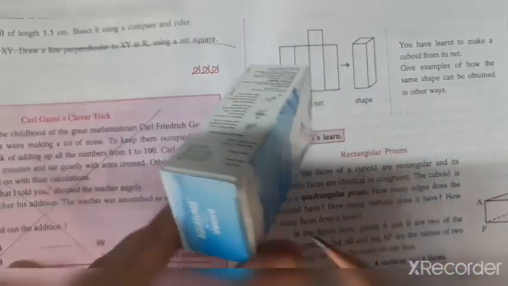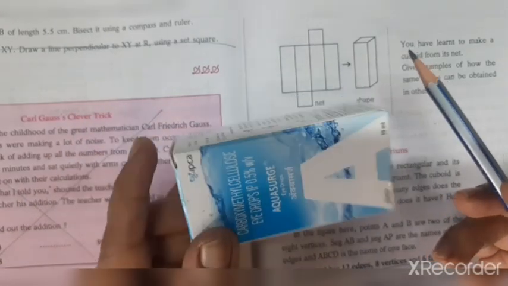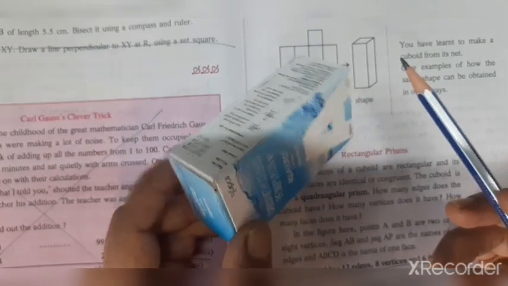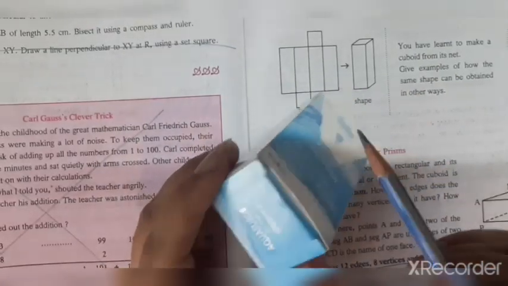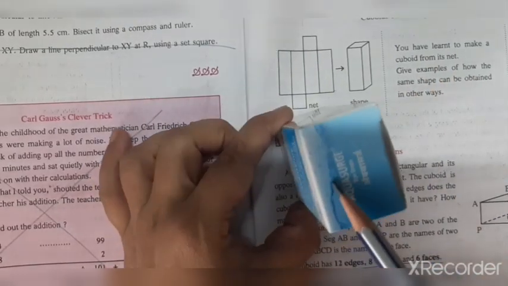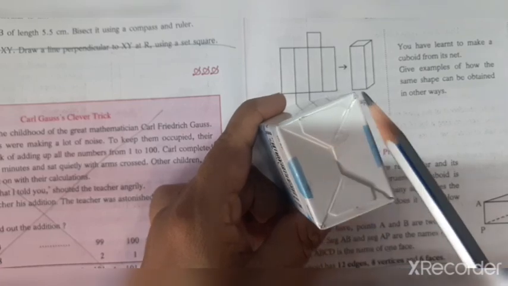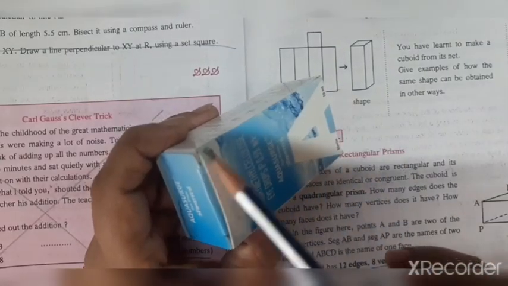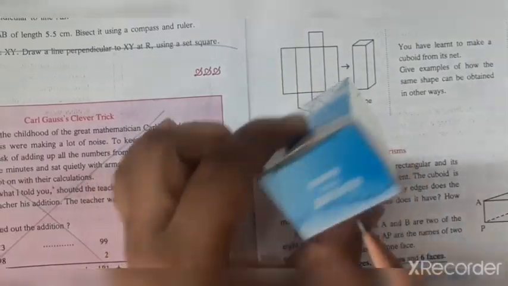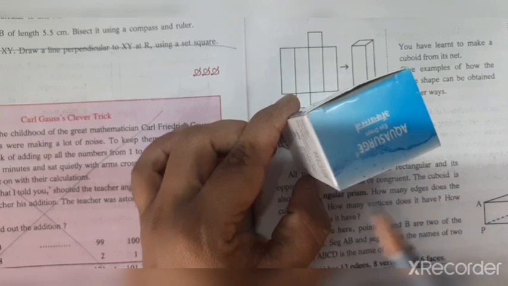So altogether this cuboid or rectangular prism has 12 edges. Now we'll see the vertices. Vertices are the corner points: from the top, 1, 2, 3, 4, and the bottom, 5, 6, 7, 8. So it has 8 vertices.